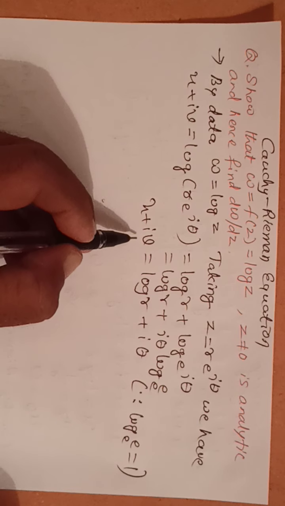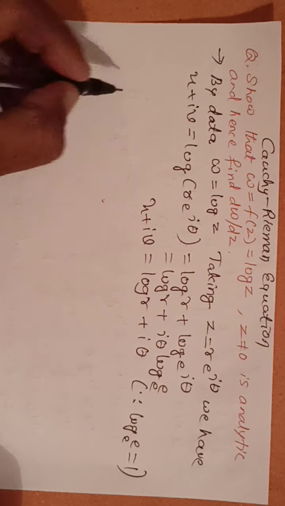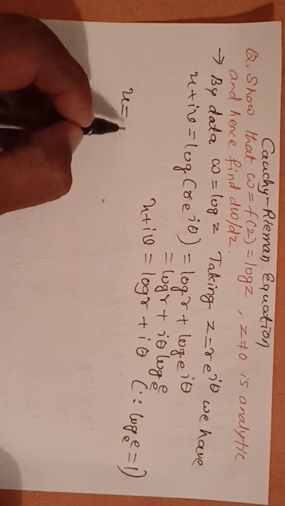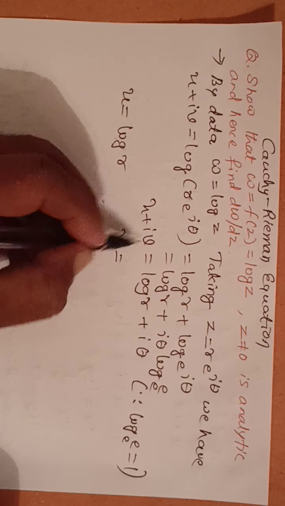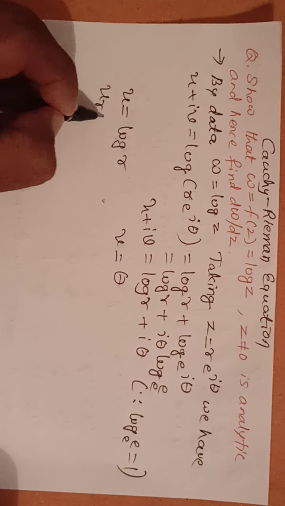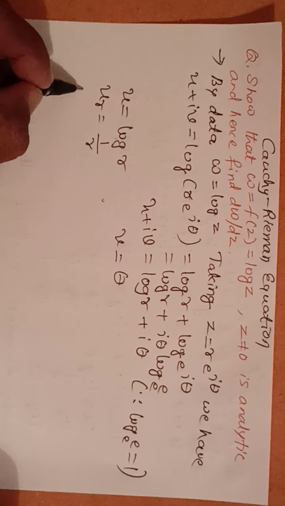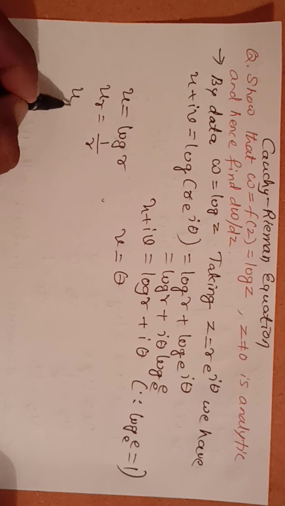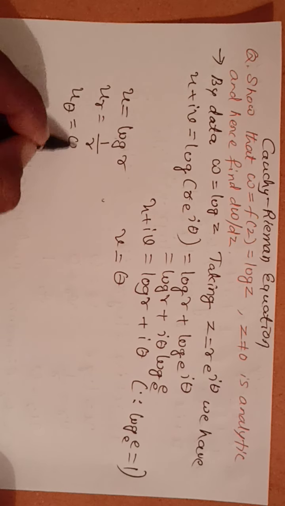Next, equating real and imaginary parts, real part u is equal to log r, imaginary part v is equal to theta. Differentiate log r with respect to r, it will be 1 upon r. Now differentiating with respect to theta, there is no variable theta, so it will be 0.